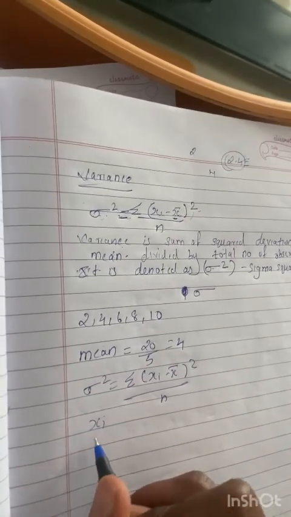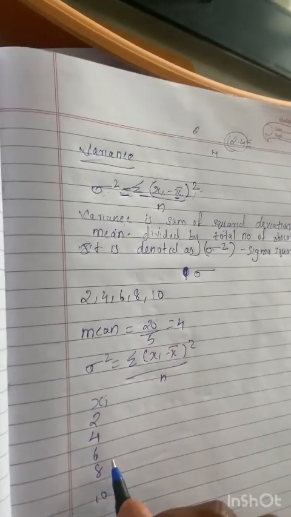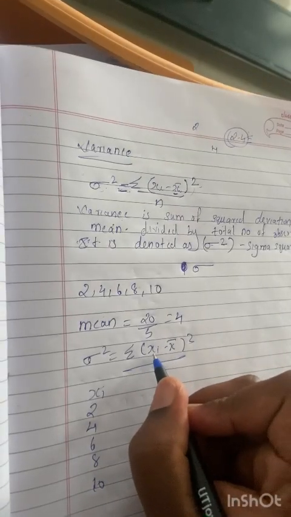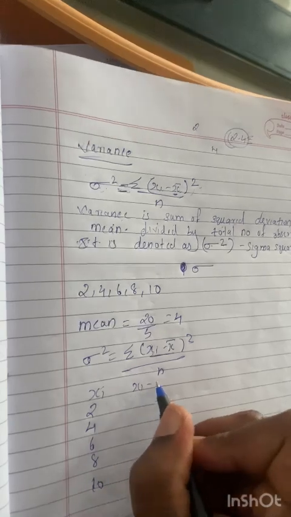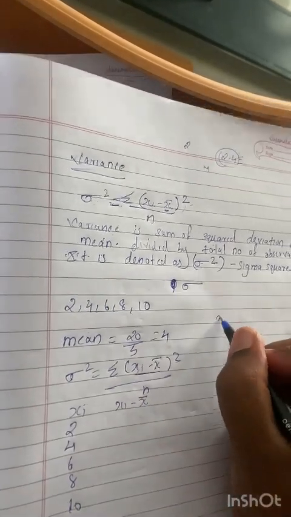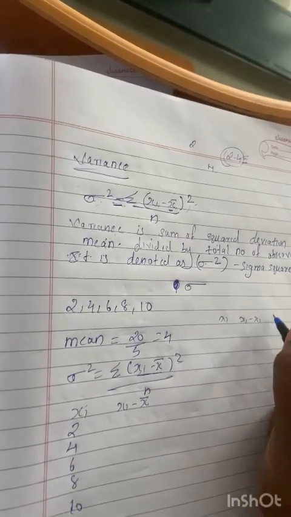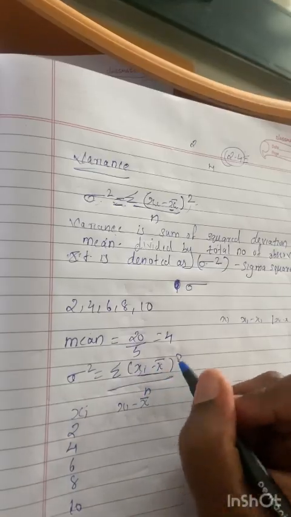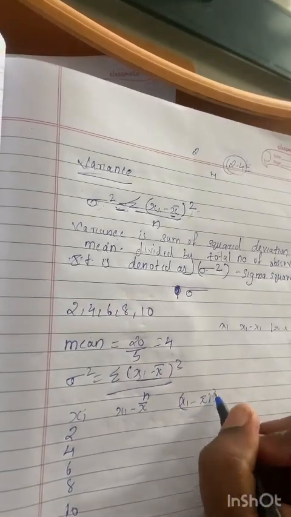The same steps we followed in the average deviation, I will follow here. First I will write xi, with all the values 2, 4, 6, 8, 10. Next step is writing xi minus x bar. In the average deviation we first wrote xi, then xi minus x bar, then mod of xi minus x bar. Here there is no mod. Instead of mod, we have square, so my next column will be xi minus x bar all square.